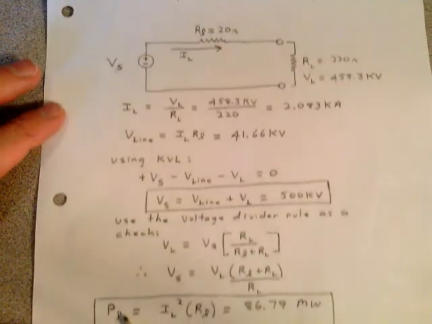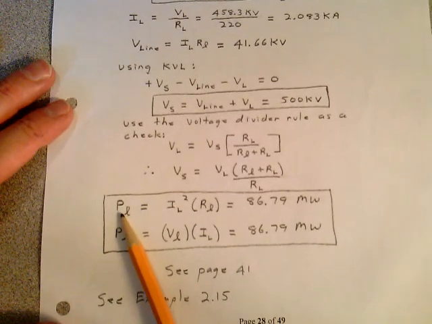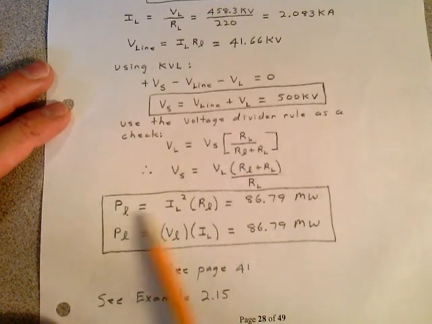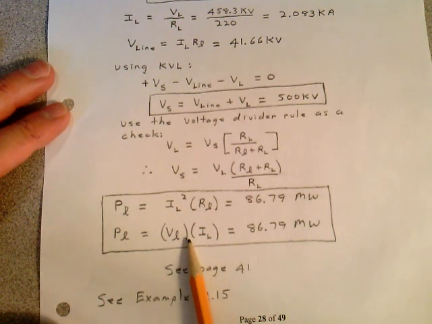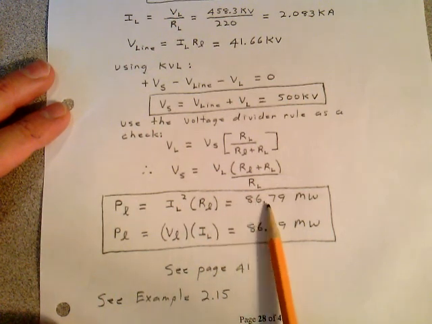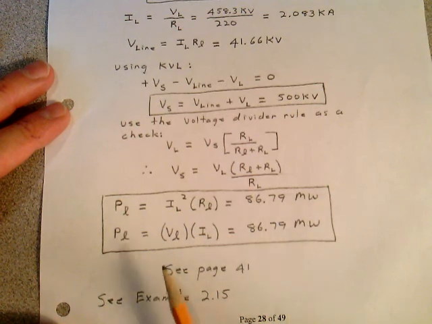Then the power in the line that's given off in the form of heat, you can calculate it this way, or you can calculate it this way. Two different ways of calculating it. It's 86.79 megawatts.